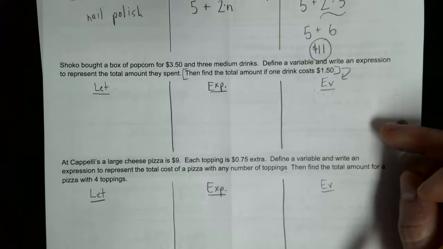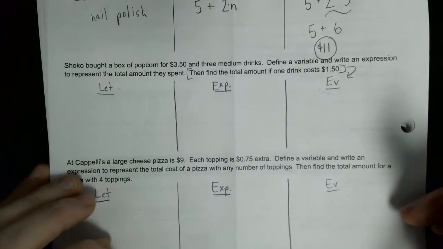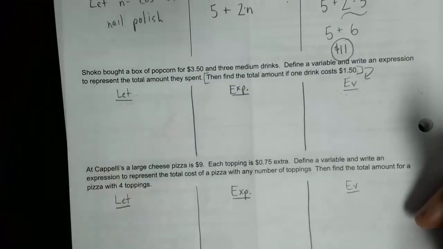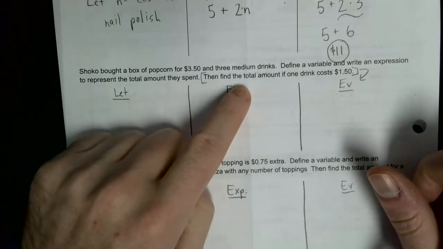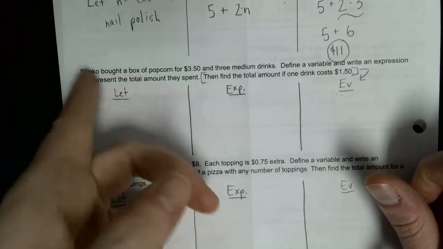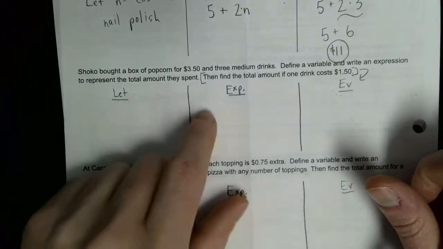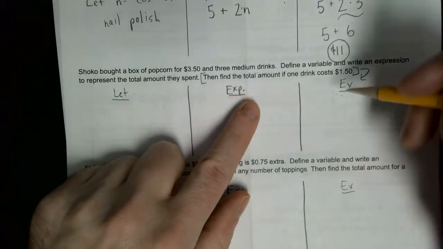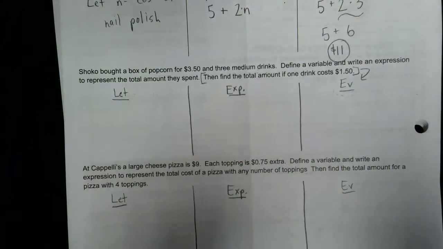Okie dokie, we're back. All right, let's go through this one here. Shoko bought a box of popcorn for $3.50 and 3 medium drinks. Define a variable and write an expression to represent the total amount. Well, it should be he, I believe. Then find the total amount if one drink costs $1.50. So again, we're going to wait till the end to do that.